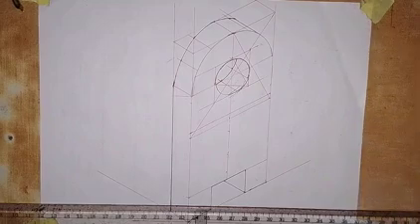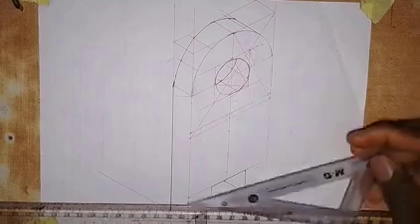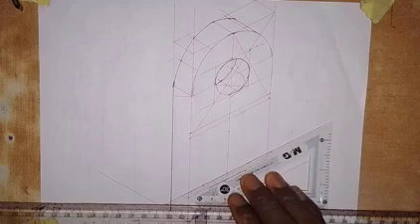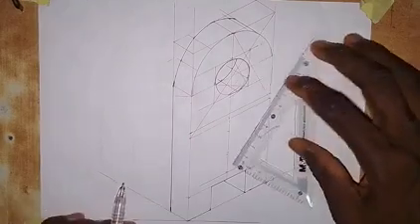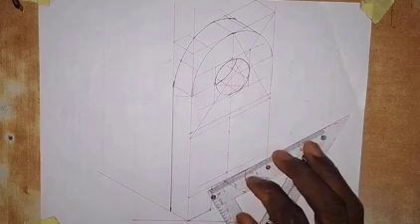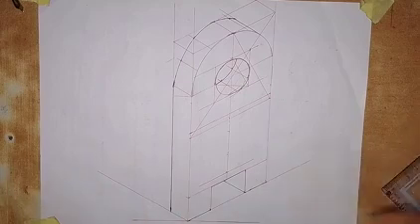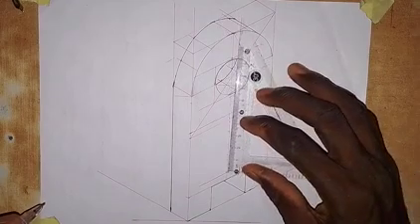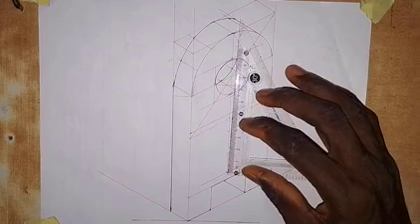Alright, so the next thing that we are going to do is, at this point, we draw a horizontal line from here to here. Now the 15 that we have there, I need to create a square here. So the radius is 15.